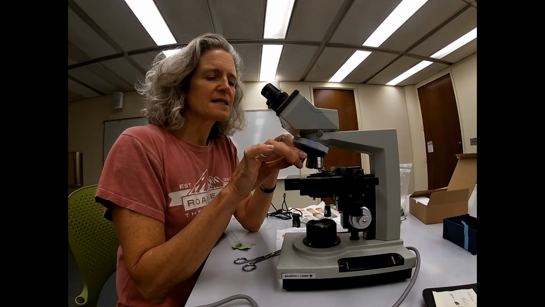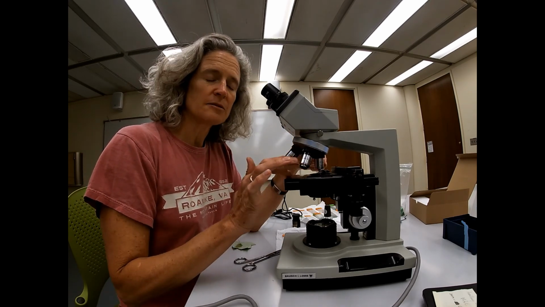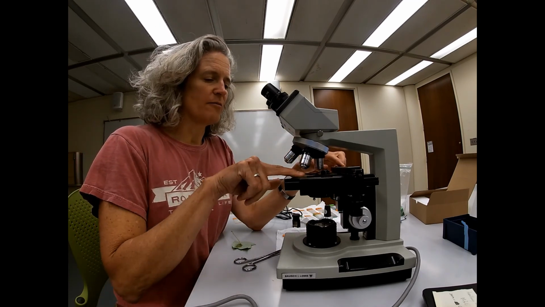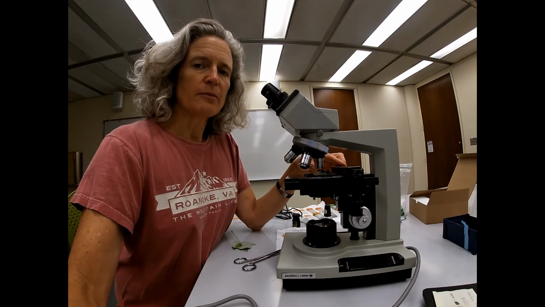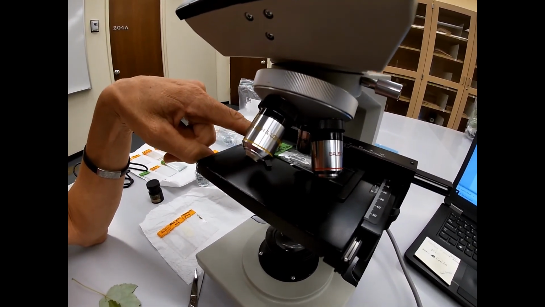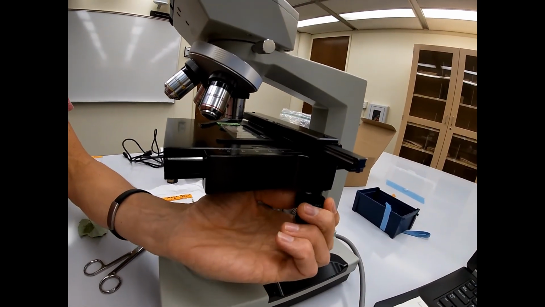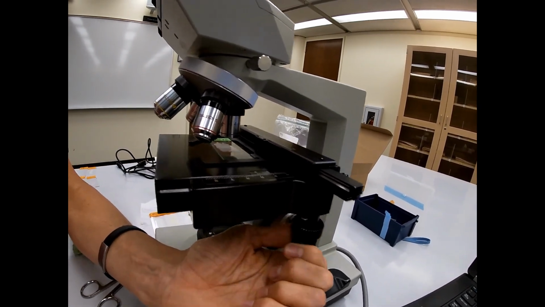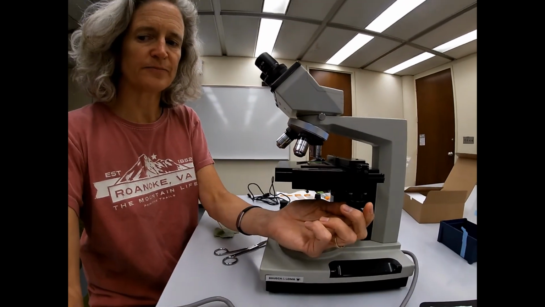Whenever you start looking at a slide, you will look at a slide starting with the 4x objective lens. So let's say that you've actually made a slide. So here's a slide that I've made. You're going to put it into the stage, and I'm going to bring this a little bit closer so you can see the stage. You want to have it placed within the stage on both sides so that when you move the stage arm back and forth, it will move the slide, and that allows you to look at different places within the slide itself.